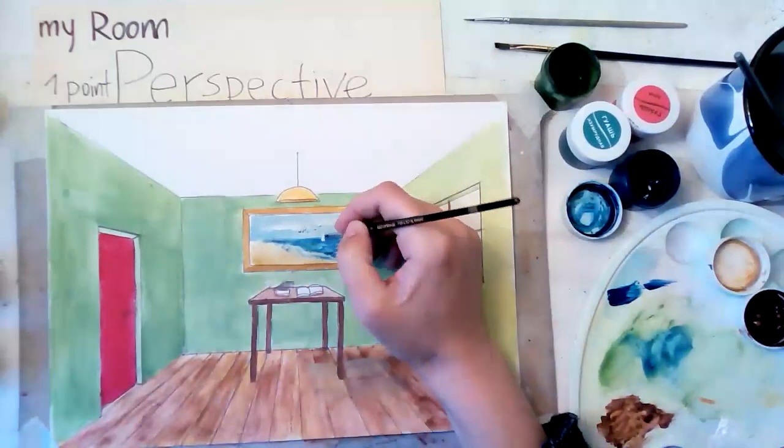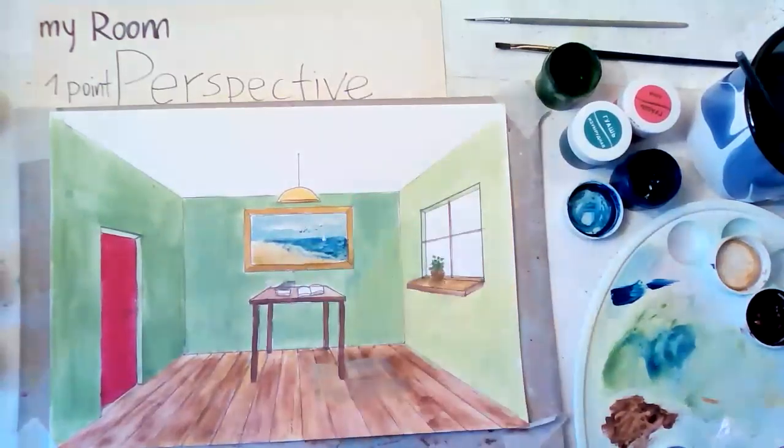I do so many details in the picture because it's all because of the paint.